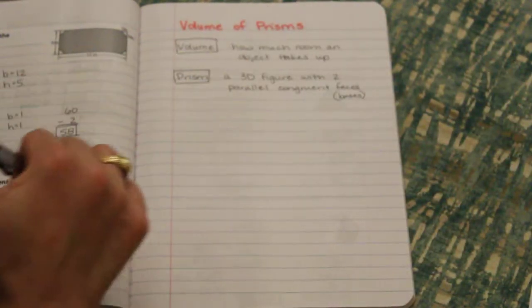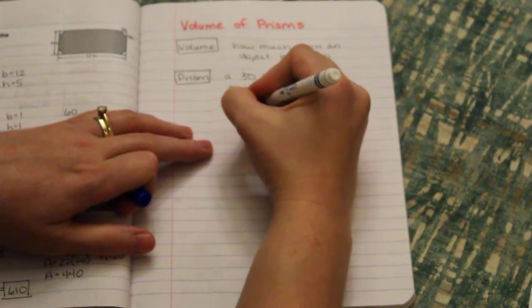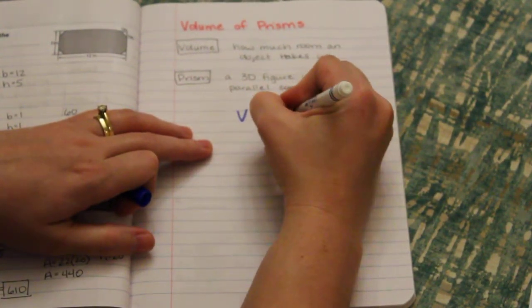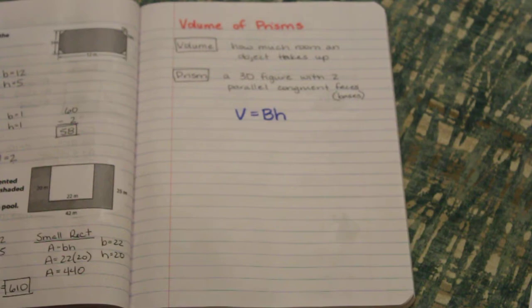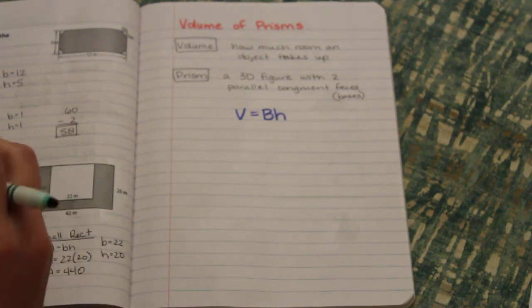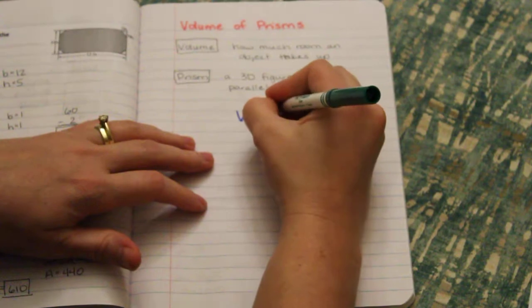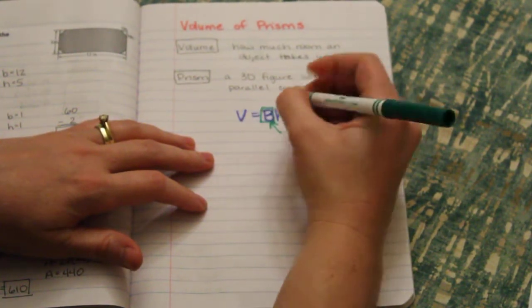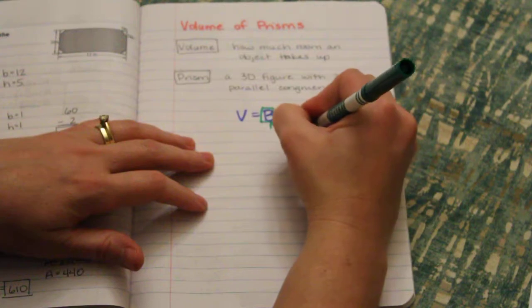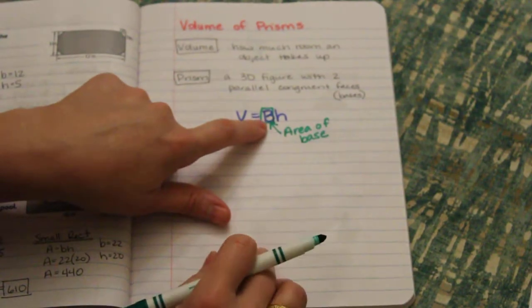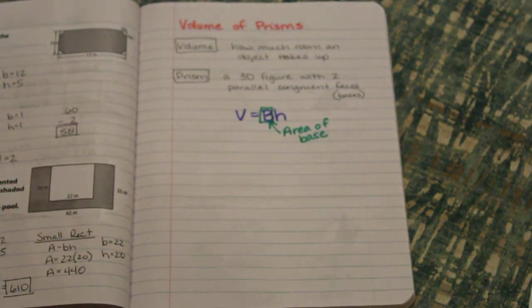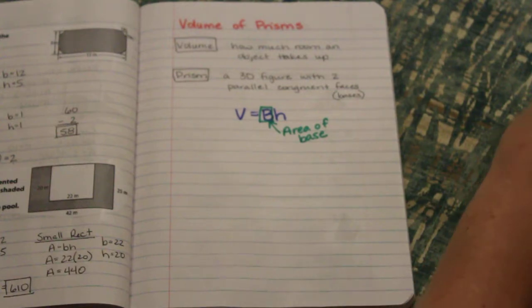Okay, so what is the formula for the volume of prisms? Well, we use the formula V equals big B H. And I call that a big B, a capital B, because it means something different. It's not just the base in this situation. That big B means the area of the base. Whatever that base may be, you're going to find the area of it and then multiply the area times the height.